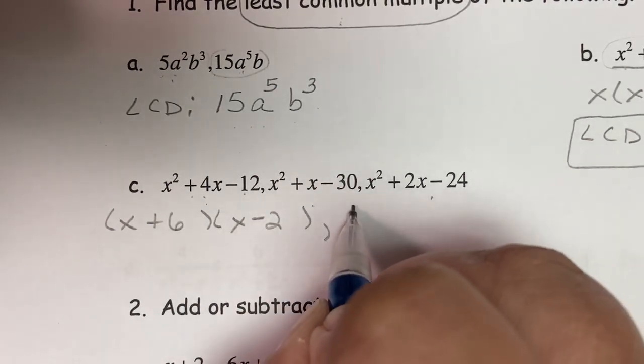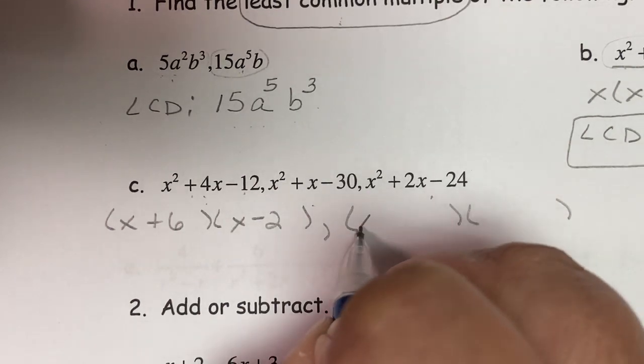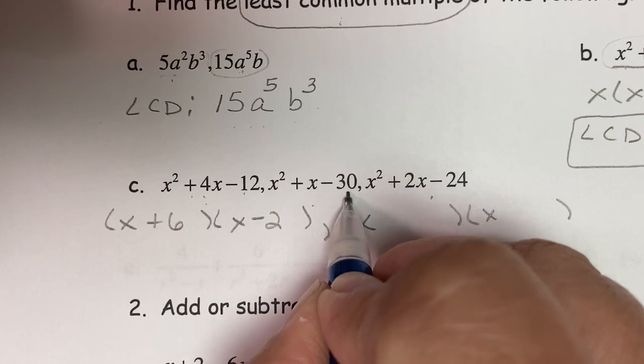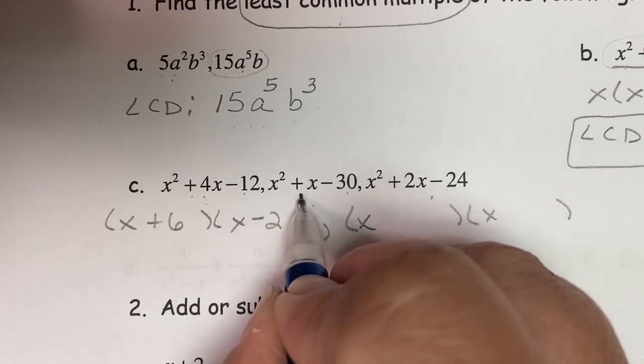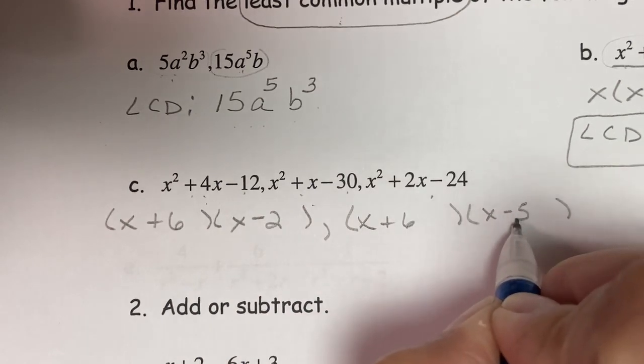Now let's go ahead and do the second trinomial. Again, backwards FOIL, so we'll have an x and an x. I need two numbers that multiply together to get -30 but add together to get +1. That's going to be +6 and -5.